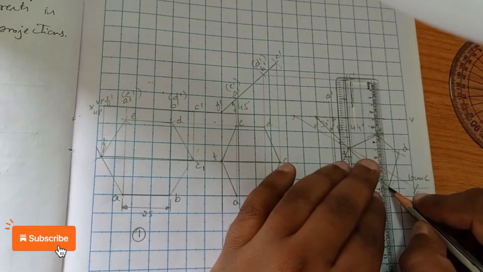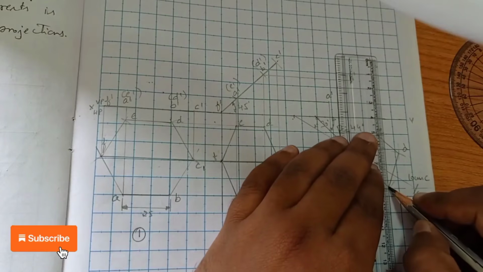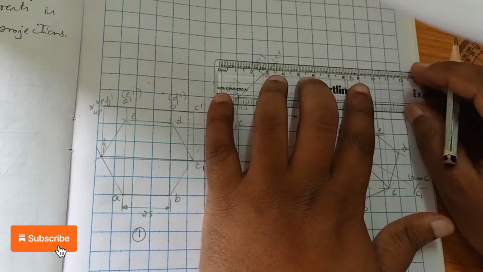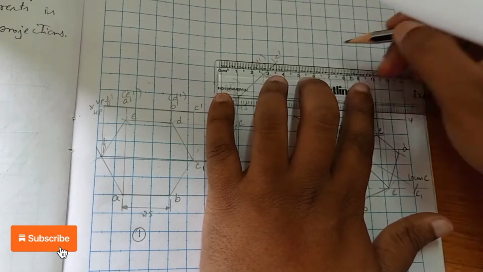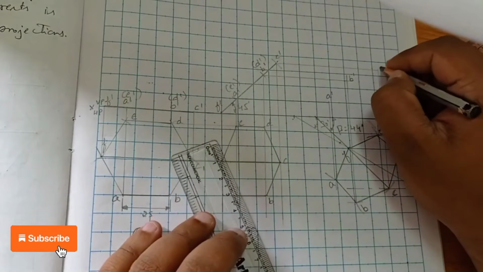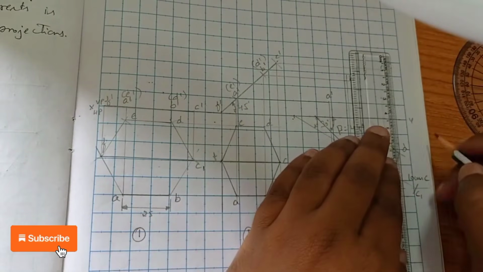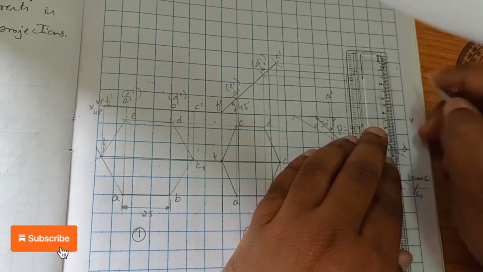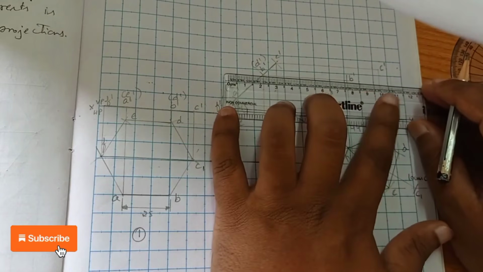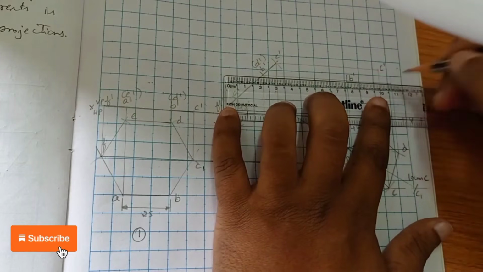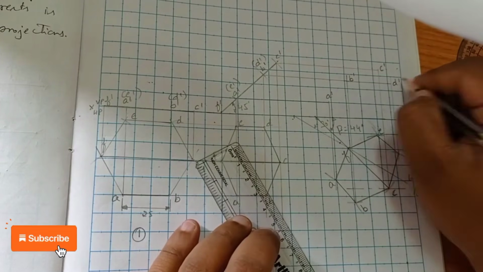Similarly C, this is C dash. Similarly D dash.